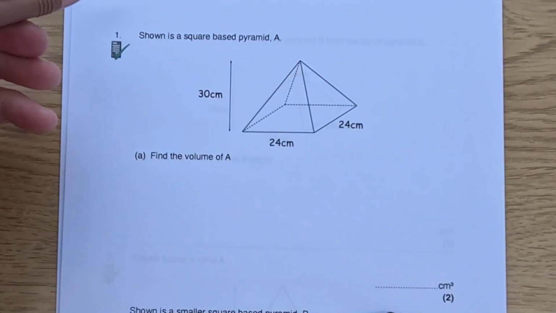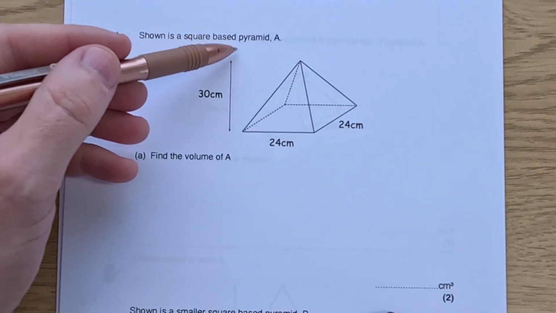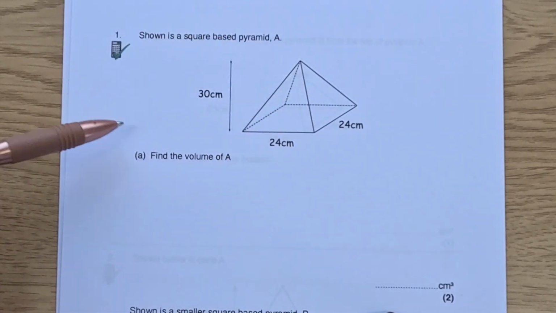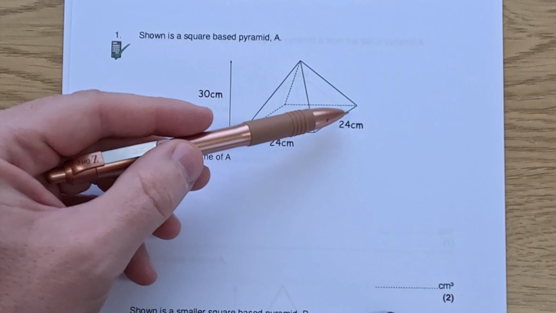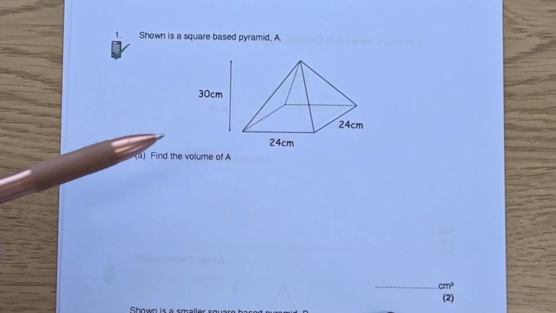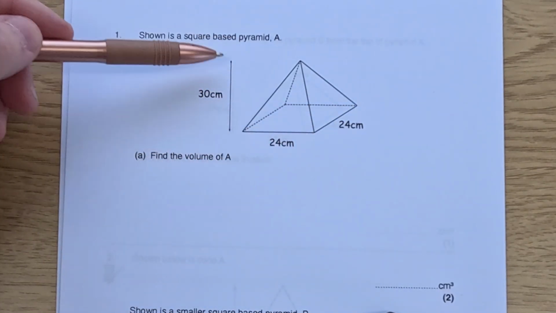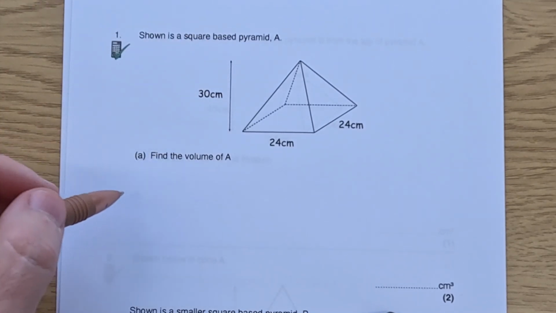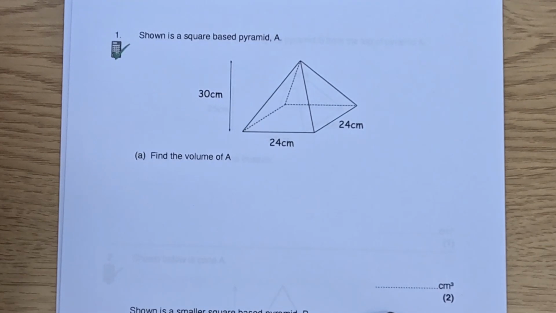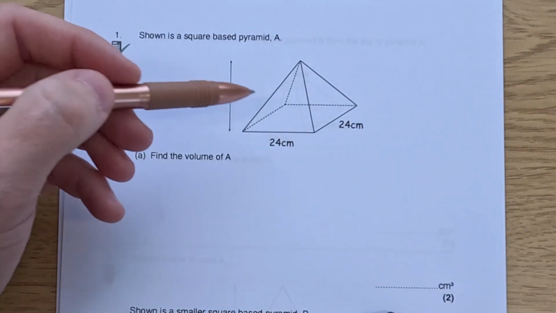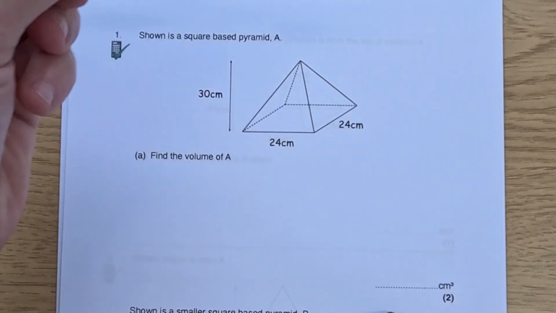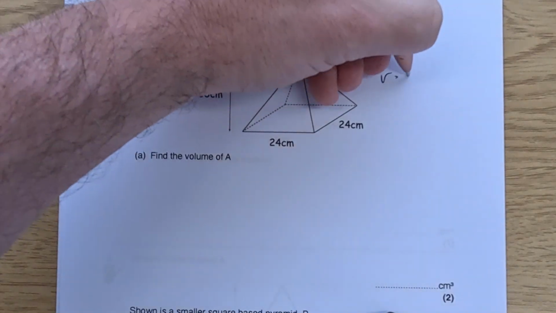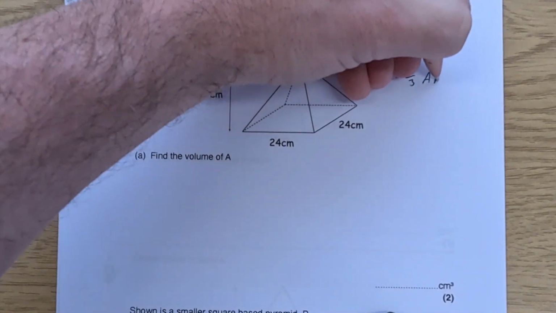Okay, so question number one. Question number one says, shown is a square-based pyramid A. So we've got this square-based pyramid, and the base of it is a square. As you can see, it's 24 centimeters by 24 centimeters, and the perpendicular height of the pyramid is 30 centimeters. And in part A, we've been asked to find the volume of this pyramid A. So to find the volume of a pyramid, we do a third the area of the base times the height. So the volume is equal to a third the area of the base times the height.